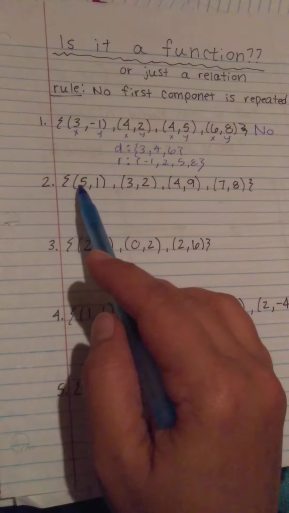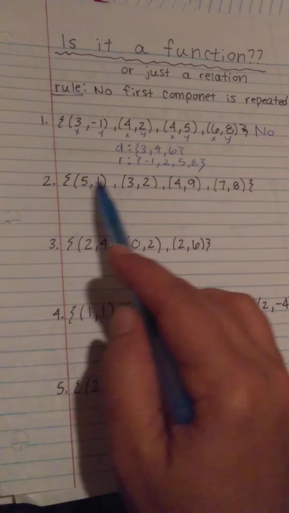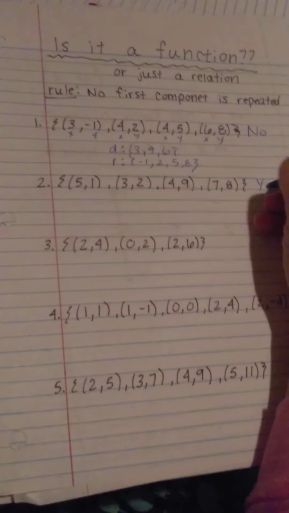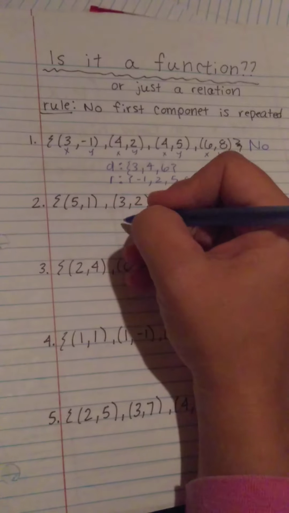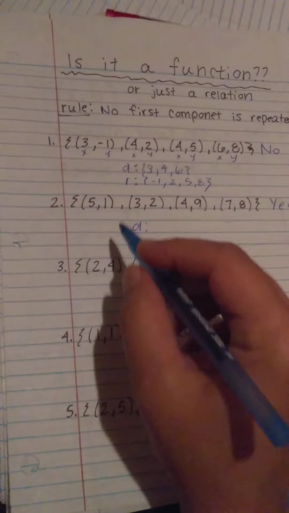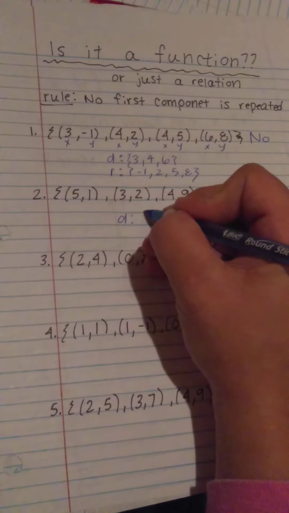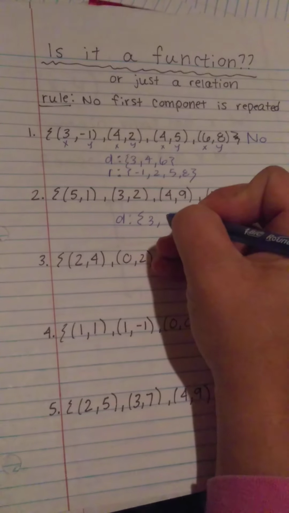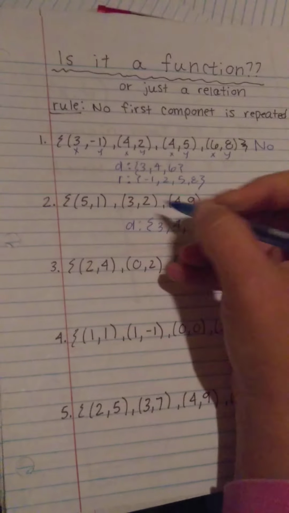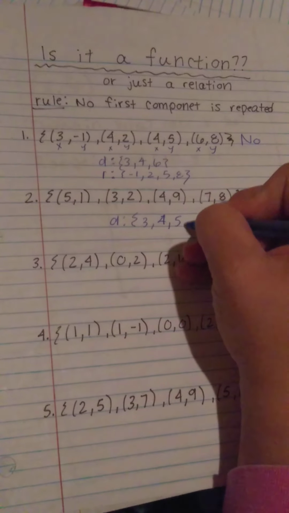Is this a function? 5, 3, 4, and 7. None of these are repeated, so yes, that's a function. What's the domain? What are all the x's? We want to start with the lowest one, so we're going to put 4, 5, then 7.